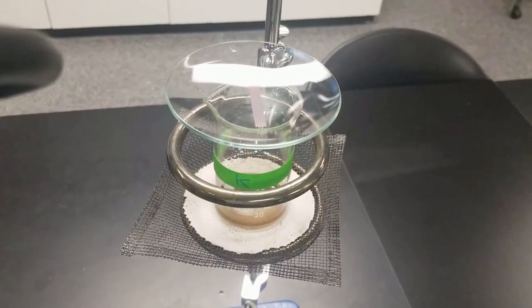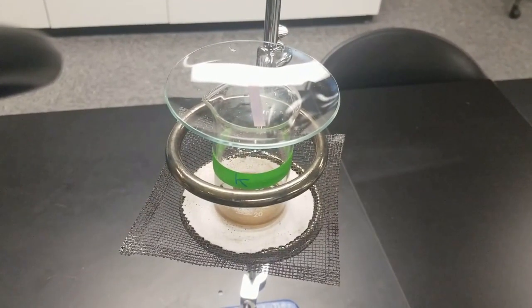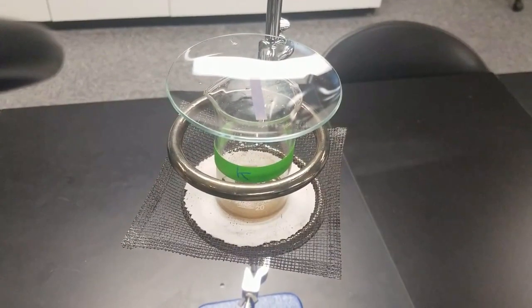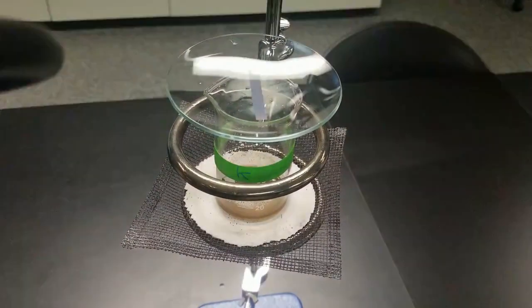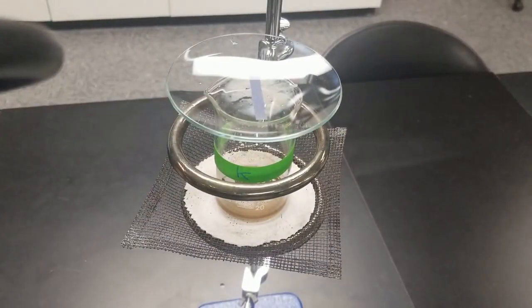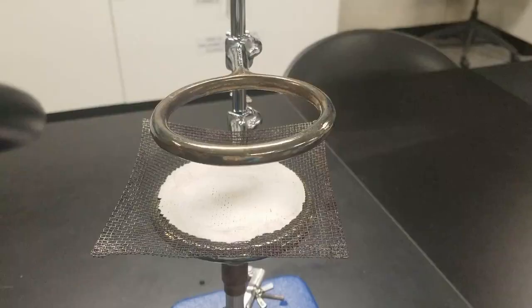Stupid glare. And you can see it's changed blue. So think about what that means.